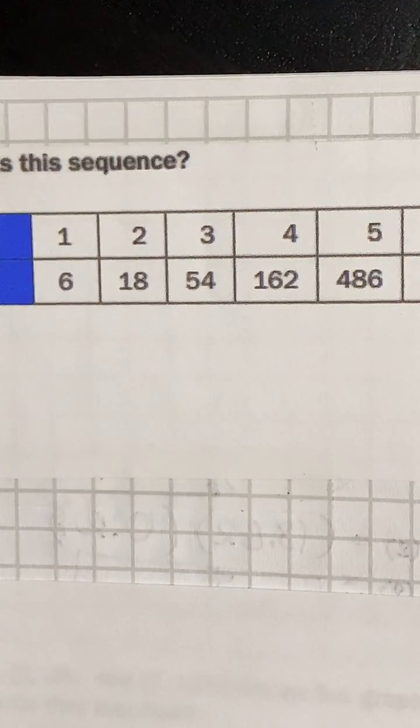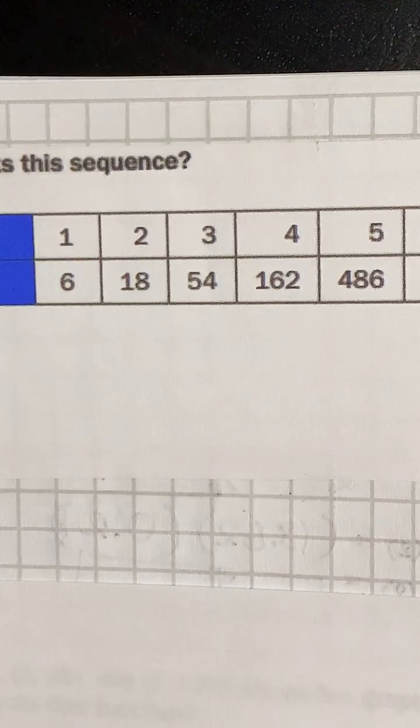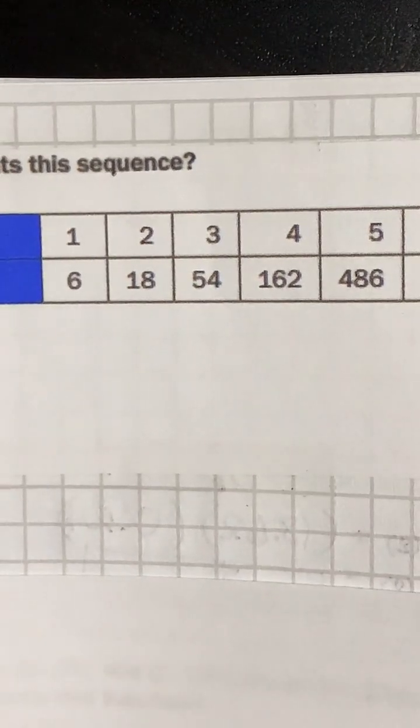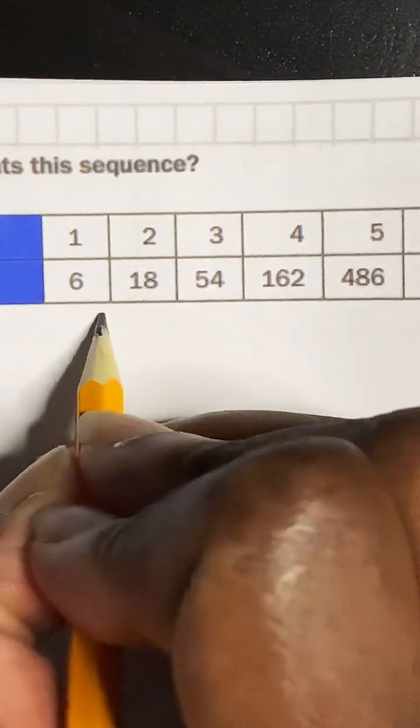Okay, it's not times 2. How did I get from 6 to 18, 18 to 54, 54 to 162? Okay, so we're saying times 3. Do we agree now? Do we see why it's not times 2? All right. So if we take a look from 6 to 18, we multiply by 3.